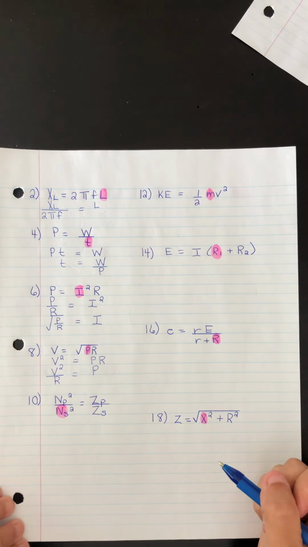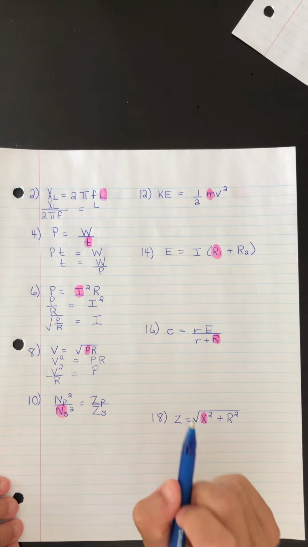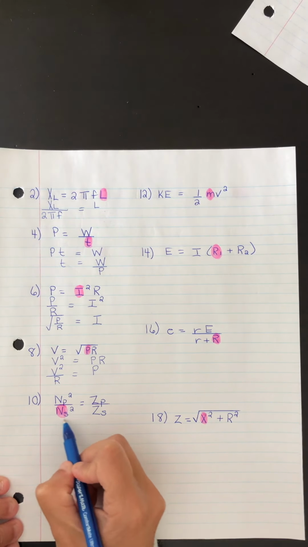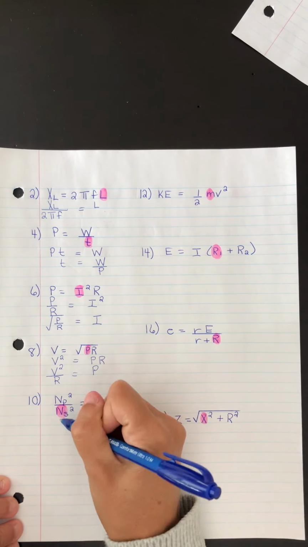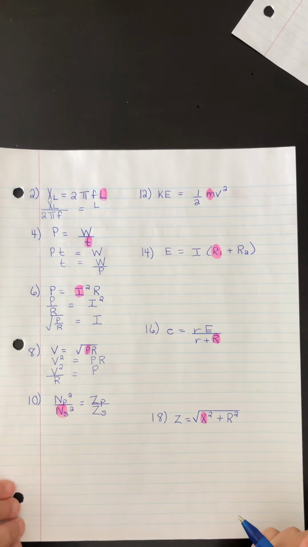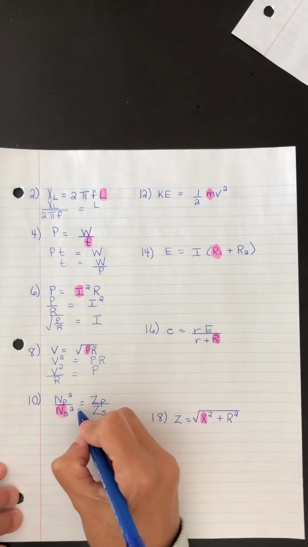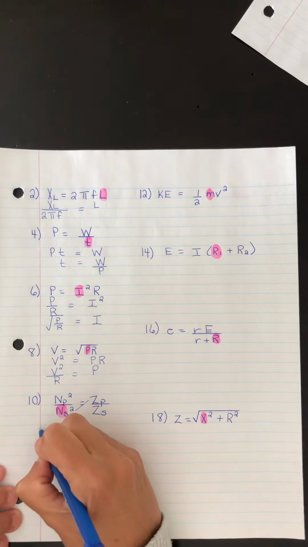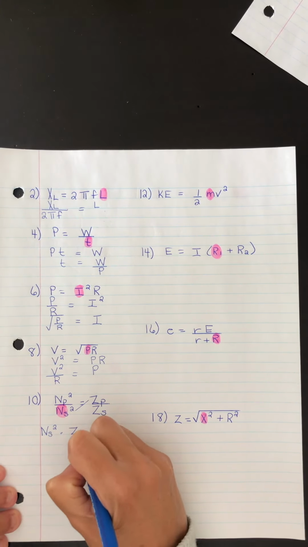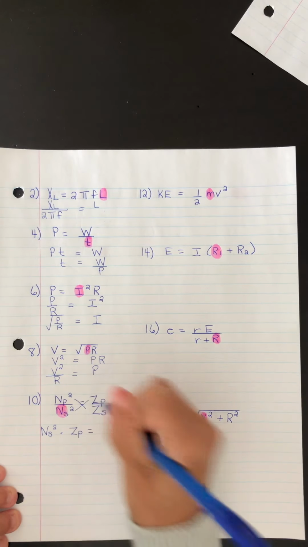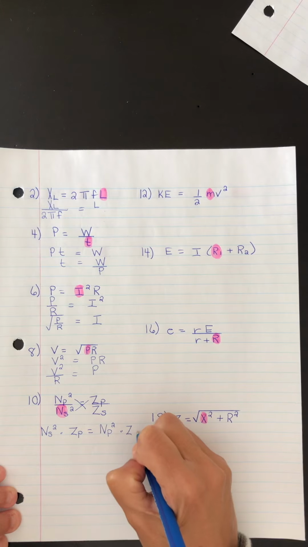Take a look at question 10. We're solving for this quantity, NS. It is squared and it's in the denominator. But what we have here is called a proportion. It's two ratios set equal to each other. Cross multiplication is nice in this case. So let's multiply this way first. NS squared times ZP is now this way. NP squared times ZS.